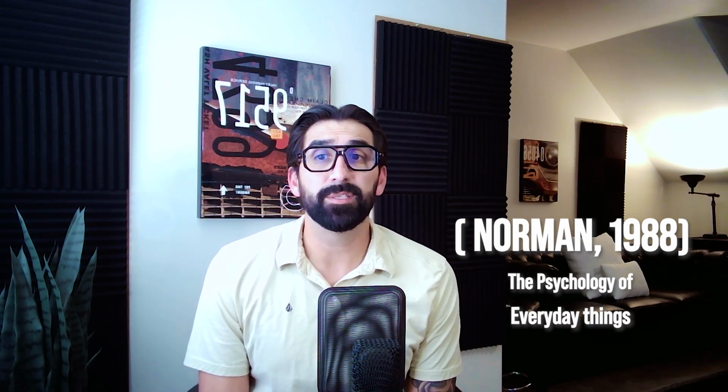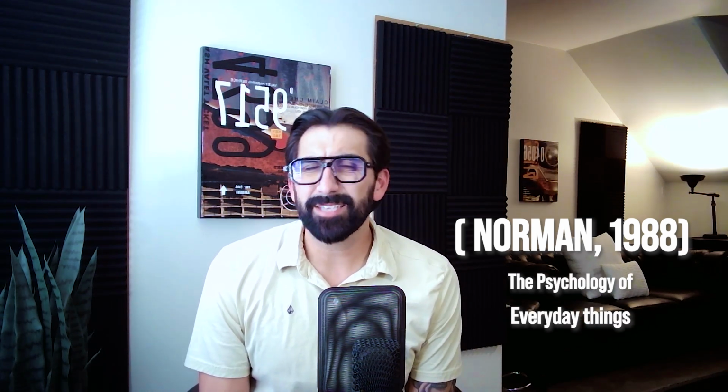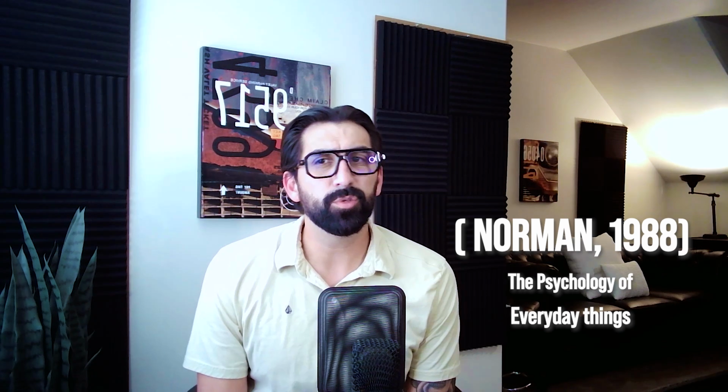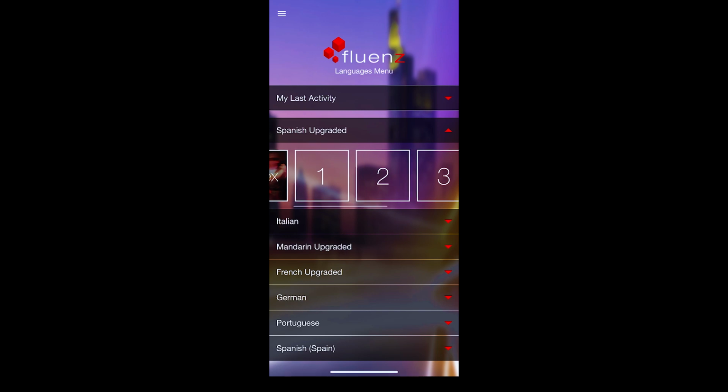A big part of the usability success comes from how Fluenz applies affordances. In design psychology, affordances are the visual or physical clues that indicate how an object should be used. In Fluenz, the number lesson boxes are clearly meant to be clicked. Just like a flat metal plate on a door tells you to push instead of pull. That's a simple but powerful application of design psychology.